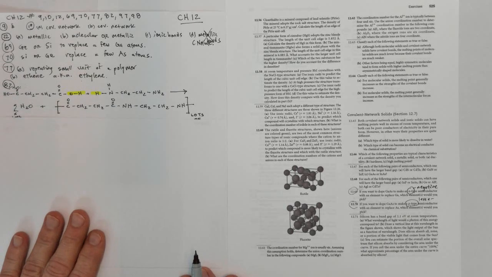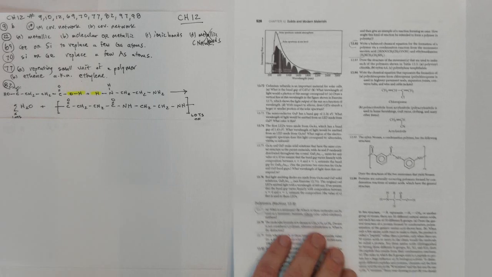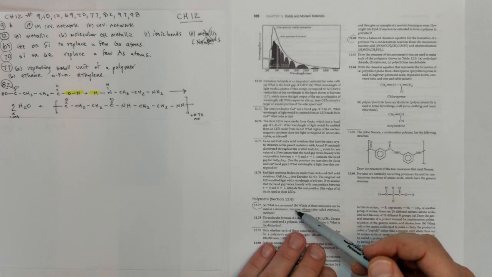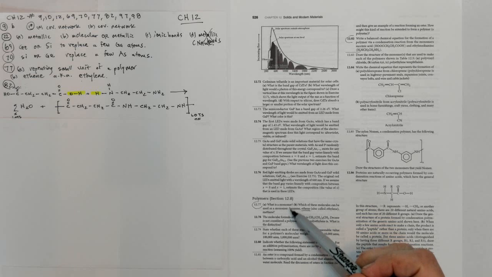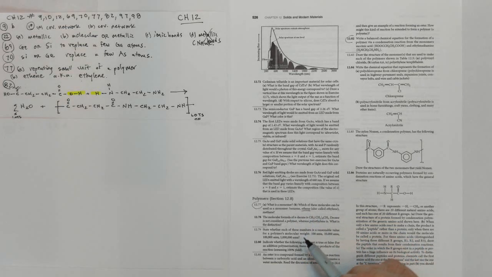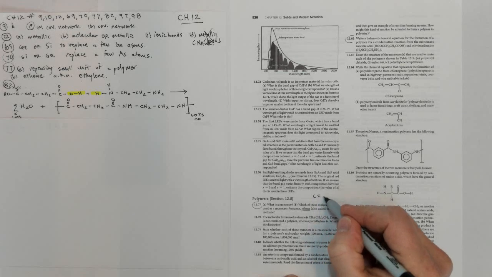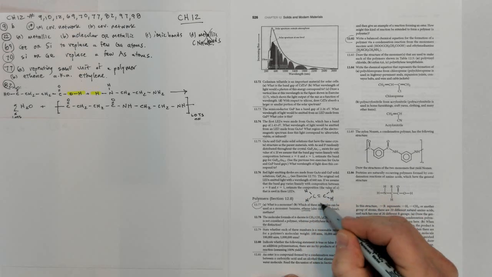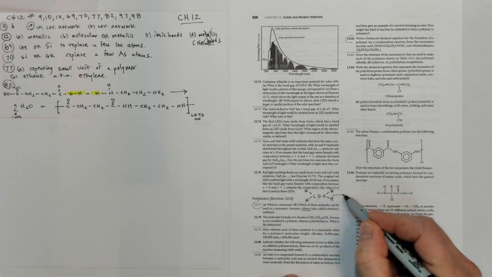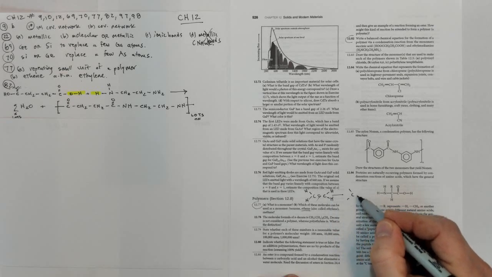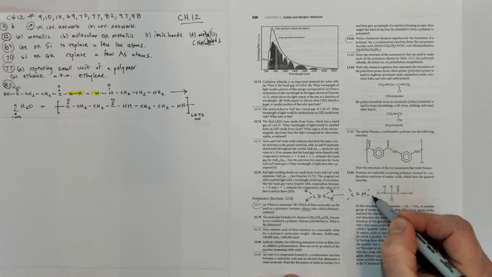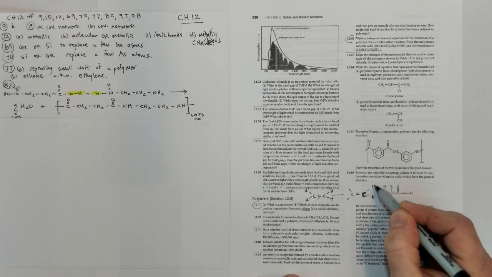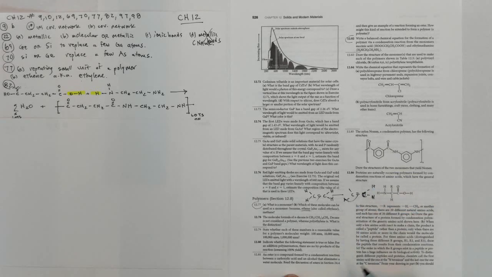Moving on, number 77. What's a monomer? Well, that's a repeating small unit of a polymer. Which molecule can be used as a monomer? Ethene would be a good example of that. So that would be your C2H4. And then this would have a bond that breaks, and then it would form a polymer with more of those C2H4s over here, because one of these would open up and bond with it as well.